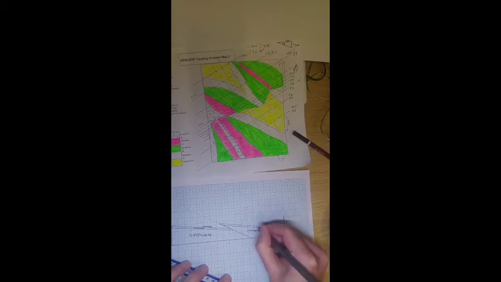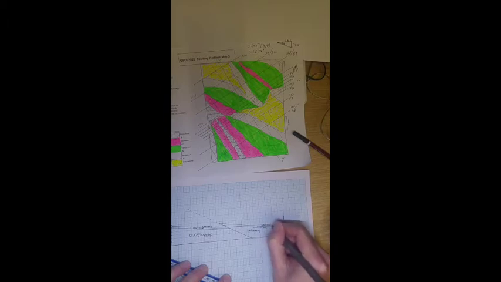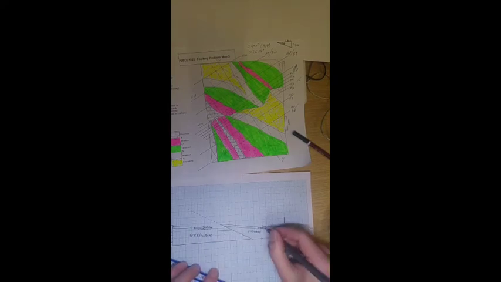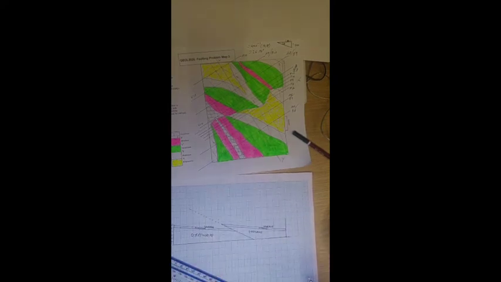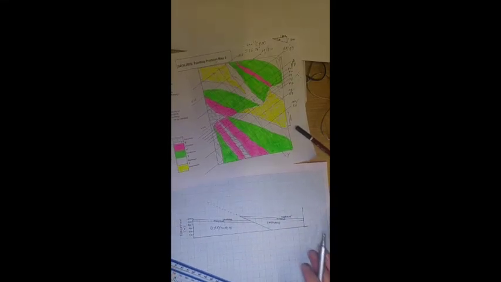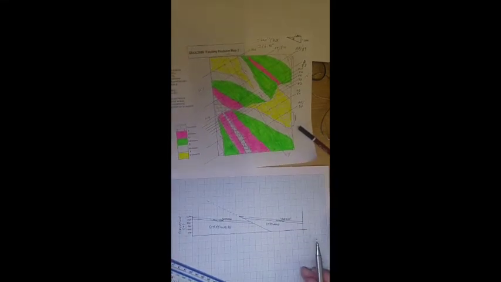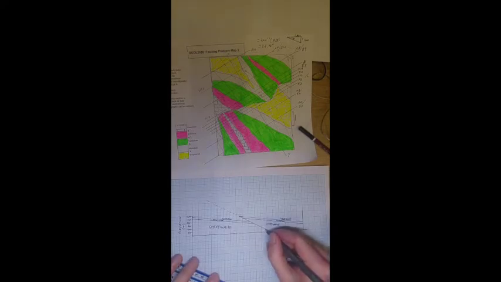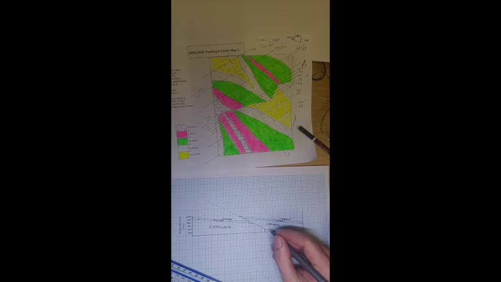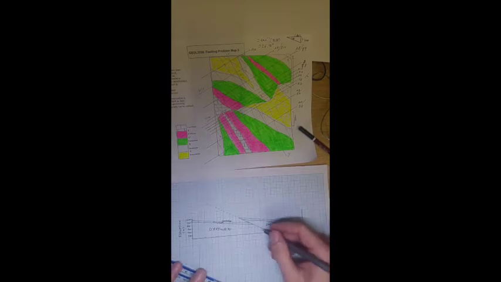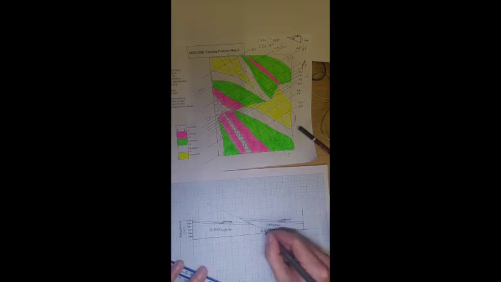So it's greywacke, mudstone, sandstone. I spelled sandstone wrong, that's brilliant. Sandstone, cool. So hopefully from that simple cross section, that gives you quite a lot of information about what's going on. So we know from our calculations that angle is 26 degrees, all right?